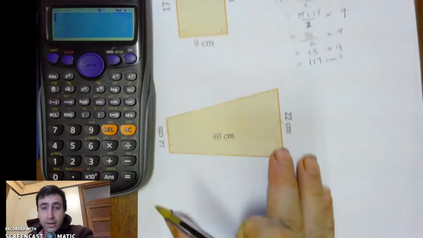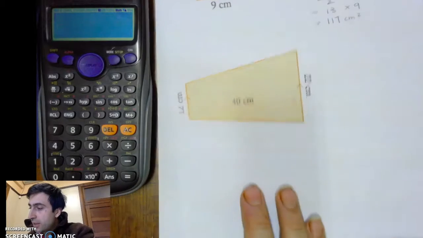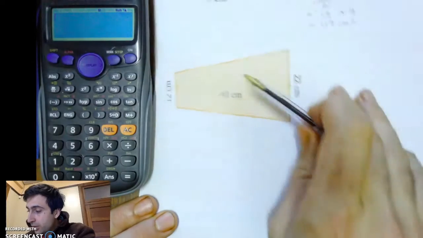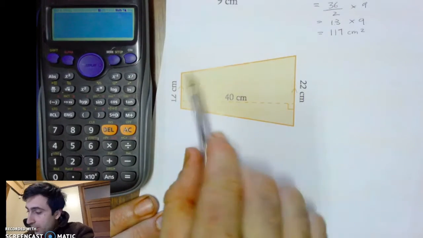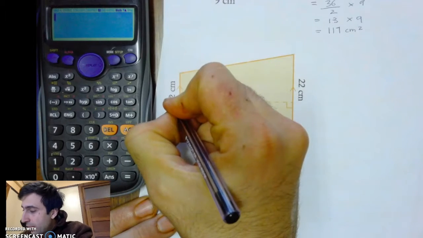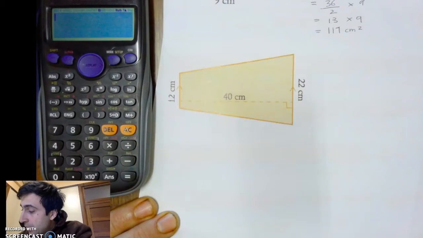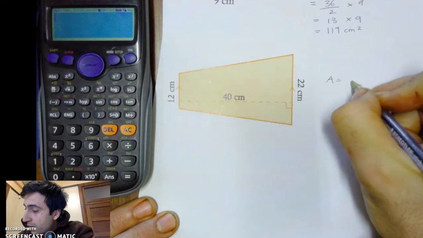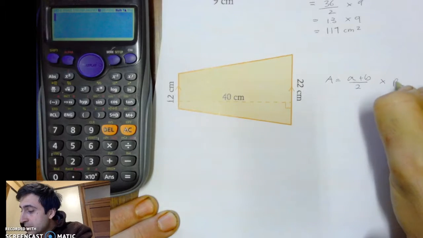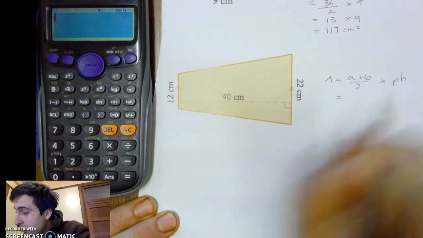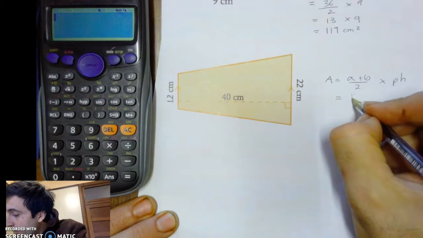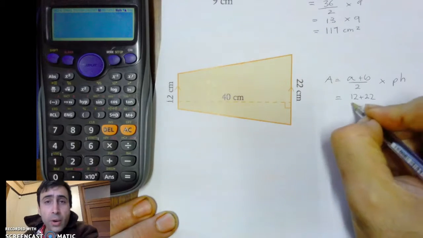What we find now is that the parallel sides, we can see with the arrows here, are actually the vertical ones. So our area equals A plus B divided by 2 times by perpendicular height. A plus B in this case is 12 and 22. So 12 plus 22 divided by 2 times by, where's the right angle?